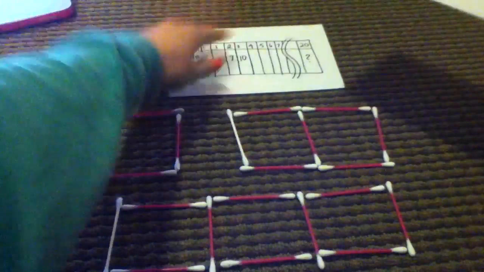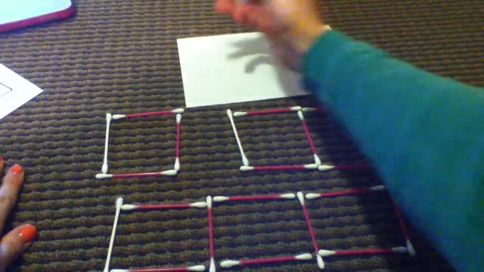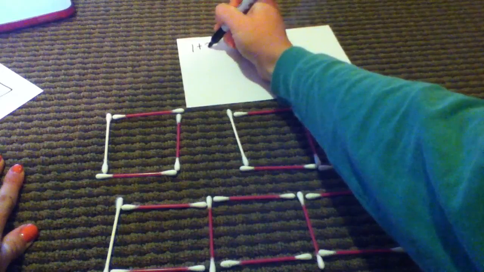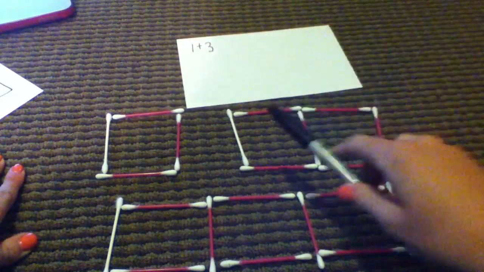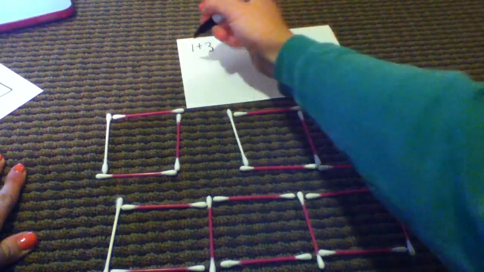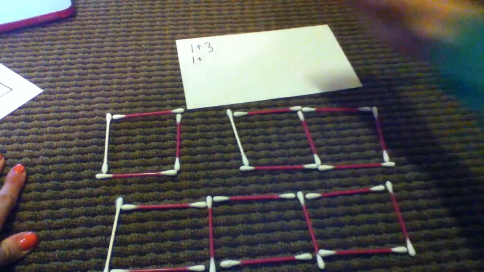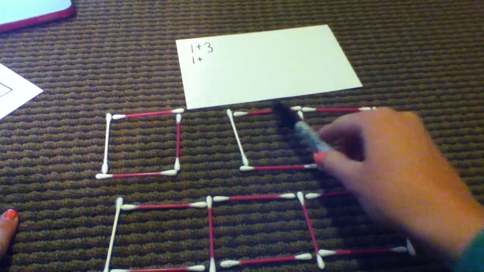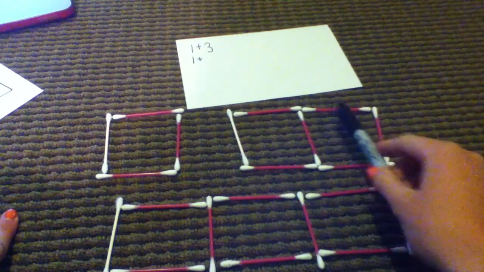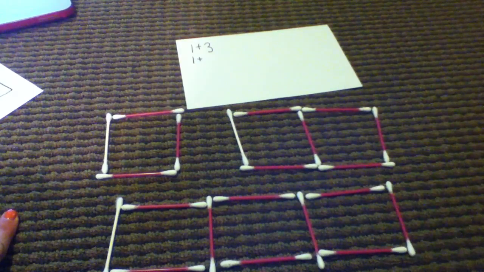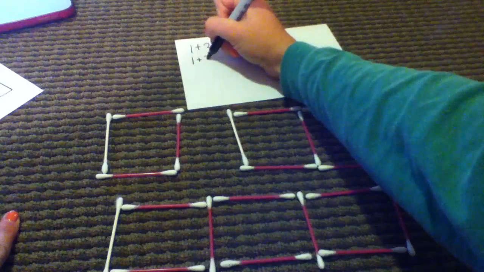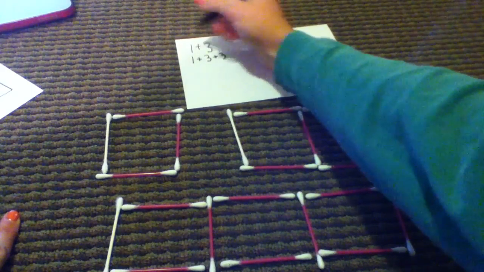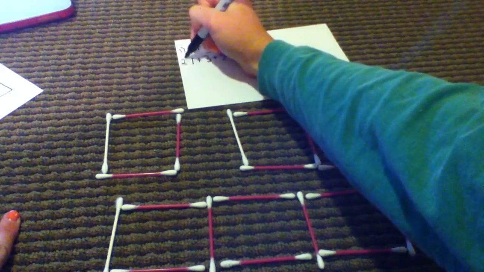So I'm going to go ahead and write that down. We have one white plus 3 pink. So for step number 2 we have again one white plus, see how many sets of 3 we have. 1, 2, 3, 1, 2, 3. So we have 2 sets of 3, so we're going to write 1 plus 3 plus 3. And that's for step number 2.